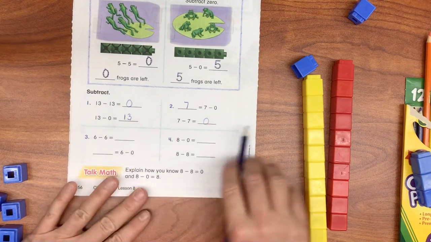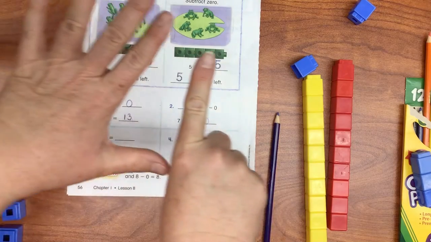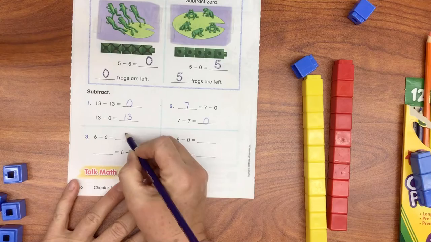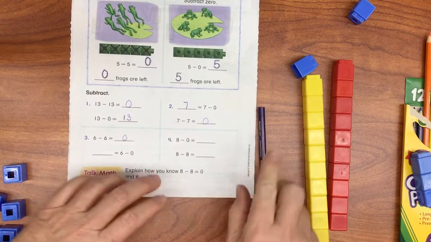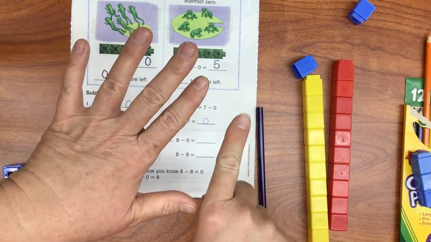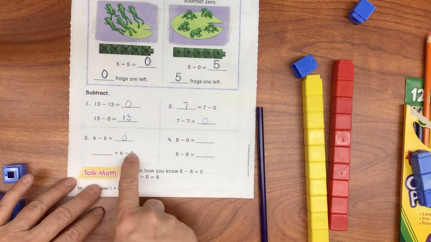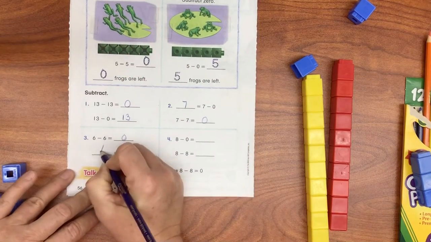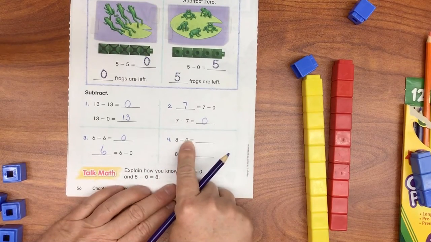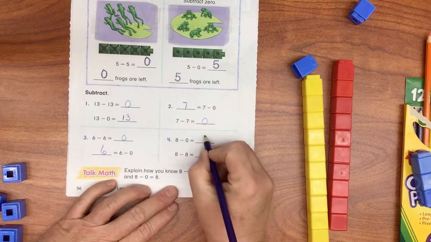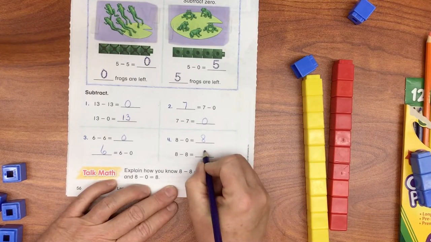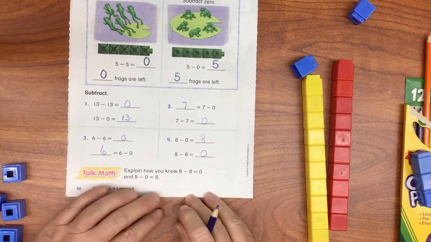6 minus 6, if I have 6, and I take 6 away, I have 0. If I have 6 and I don't take any away, I still have 6. So 6 minus 0 equals 6. 8 minus 0, I'm not taking any away, it still equals 8. 8 minus 8 equals 0.